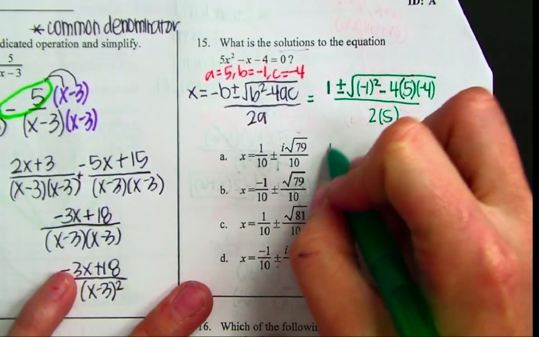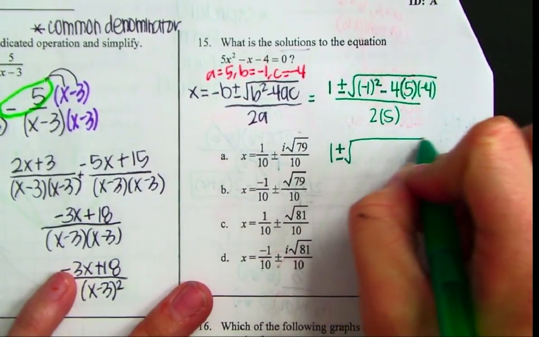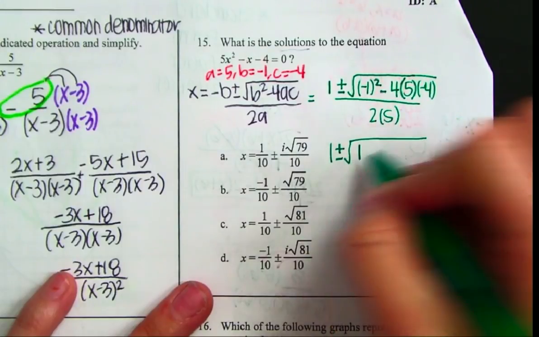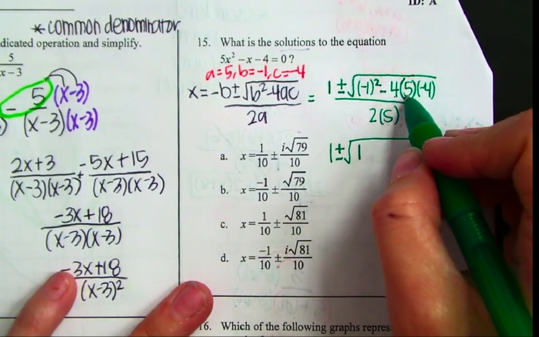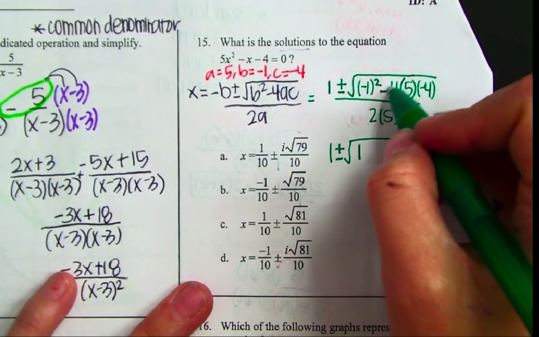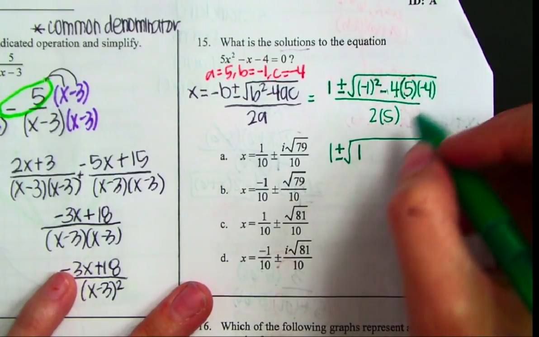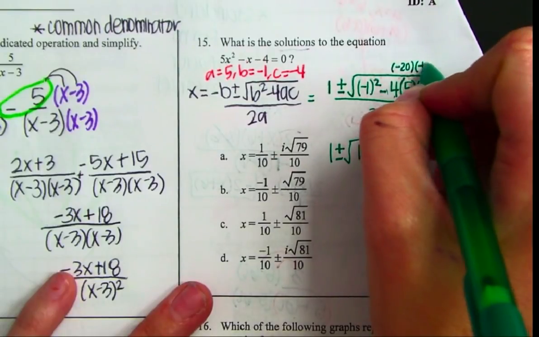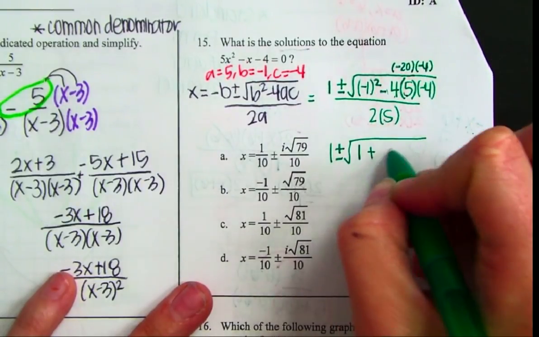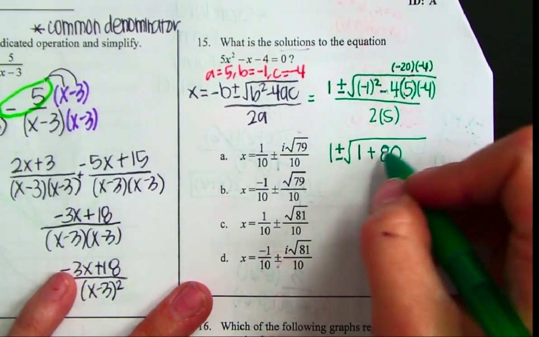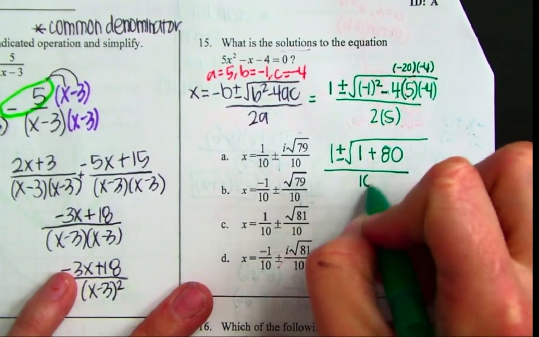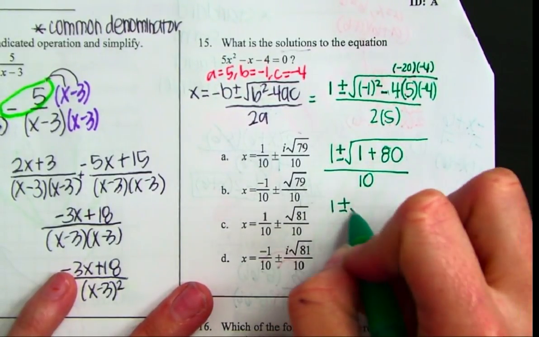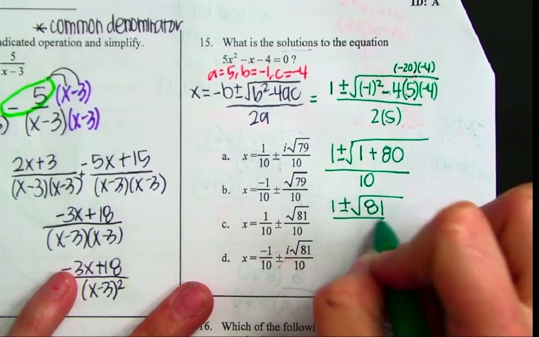So this is going to be 1 plus or minus negative 1 squared is positive 1. Negative 4 times 5 is negative 20. Negative 20 times negative 4. Maybe I'll write that down here at the top. Negative 20 times negative 4 is positive 80, because multiplying two negatives gives you the positive. This is all over 10. 1 plus or minus square root of 81 all over 10.